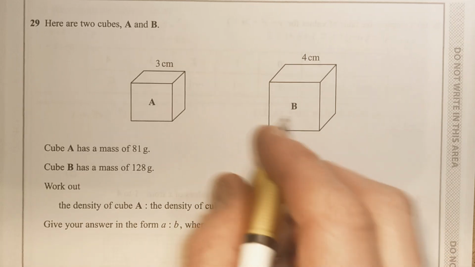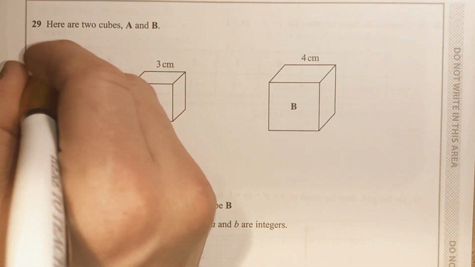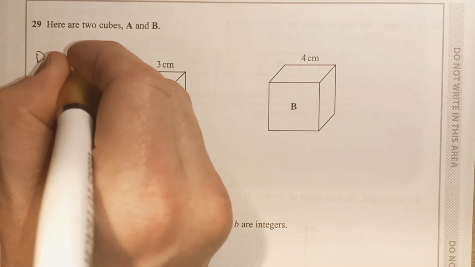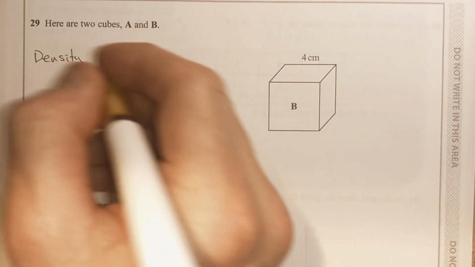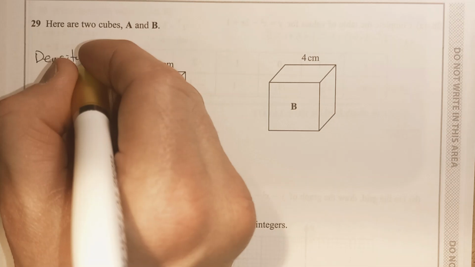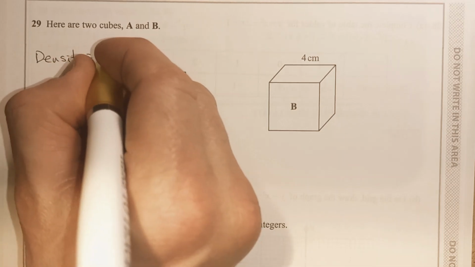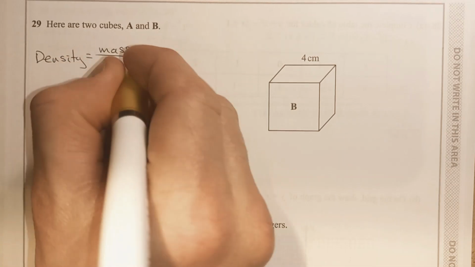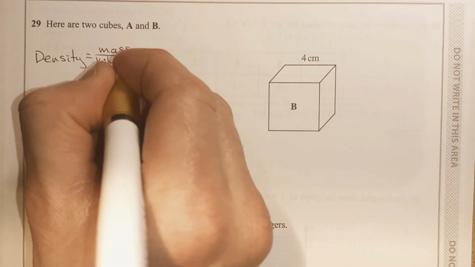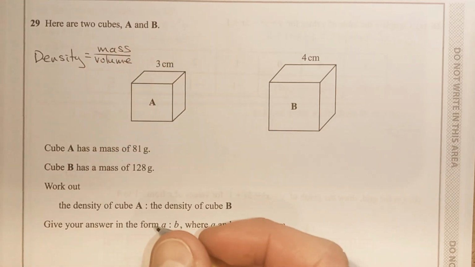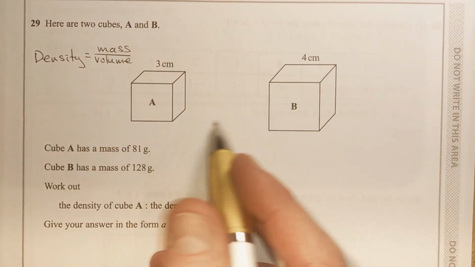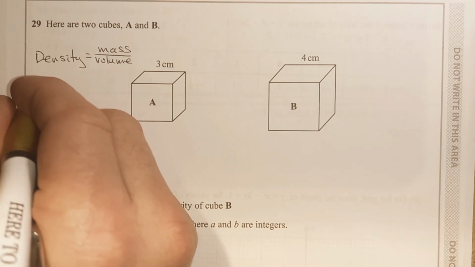Right, so density. You've got to remember what density is. Density is how heavy something is for each unit of volume. So it's mass divided by volume. Well, we've got the mass of each of them, so we need to work out the volume of each of them.